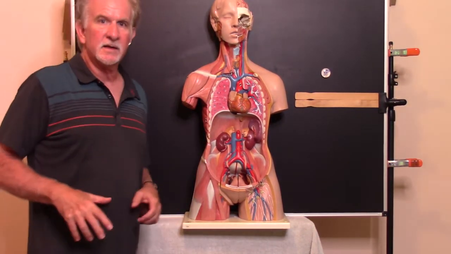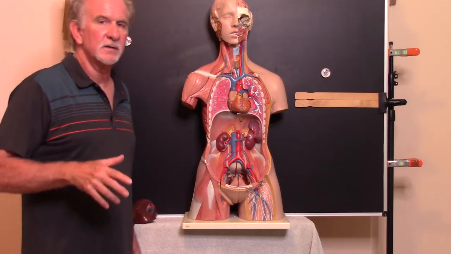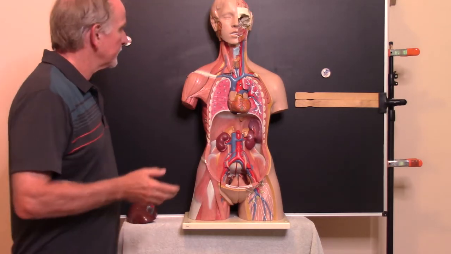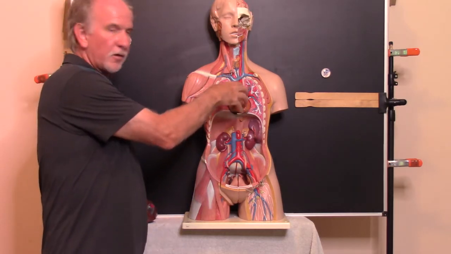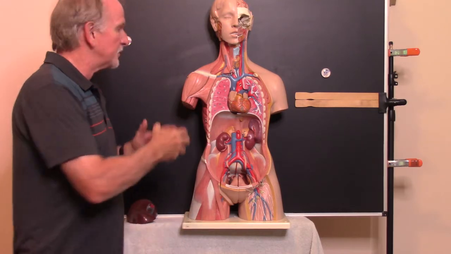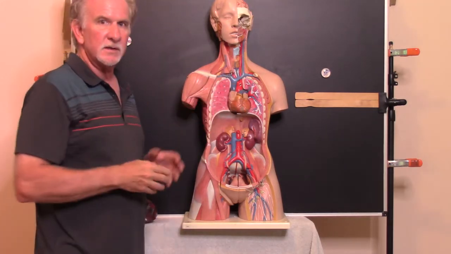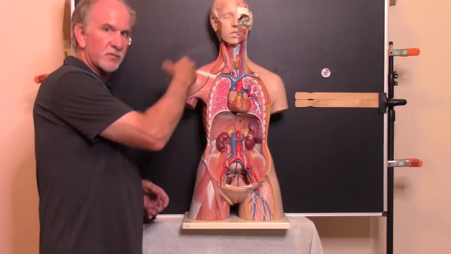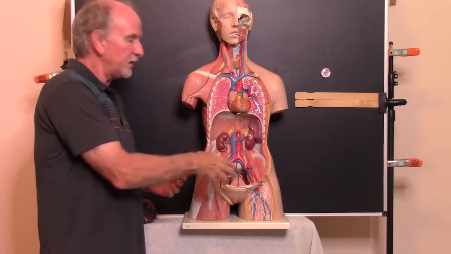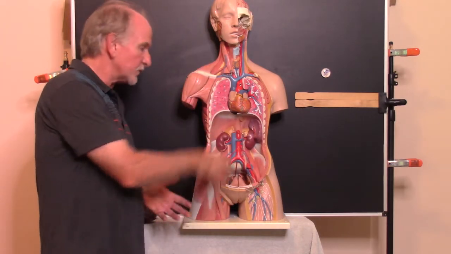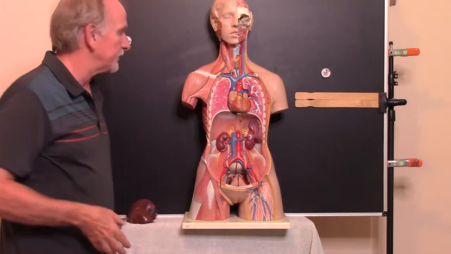So let's look at blood vessels on our models. Here would be the heart and the mediastinum, the space between the lungs. And of course that is in the thoracic cavity. Below the diaphragm would be the abdominal and pelvic cavities, or together the abdominal and pelvic cavity.